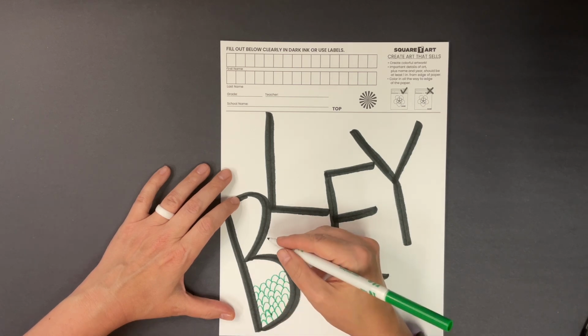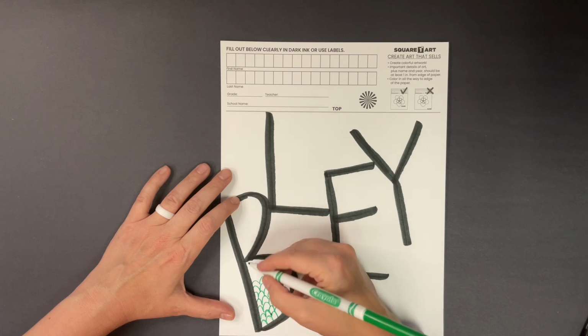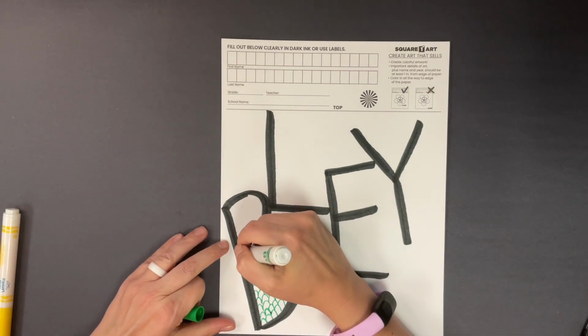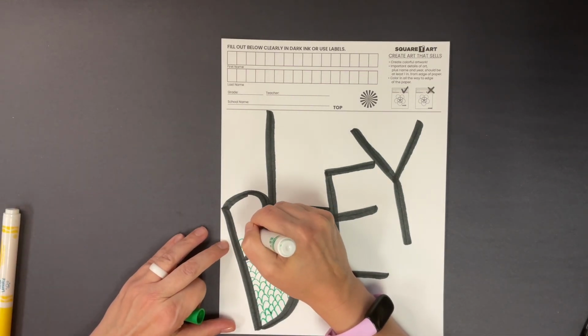If you pick more than 2 colors, your artwork will feel kind of like a circus and it will be actually very hard to see your name. So stick to your favorite 2 colors, whether they're friendly colors or analogous colors on the color wheel, or whether they are other kinds of colors.